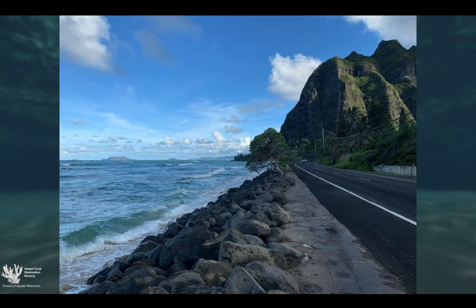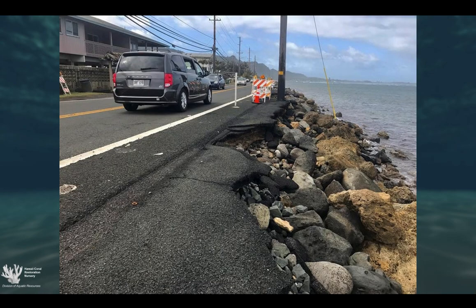And as you can see, there's nowhere for the road to go. It's directly in between the mountain and the water. And this image I actually took just a few weeks ago. This roadway was recently rebuilt. They have to rebuild it almost every single year because it continues to degrade and fall away into the water.